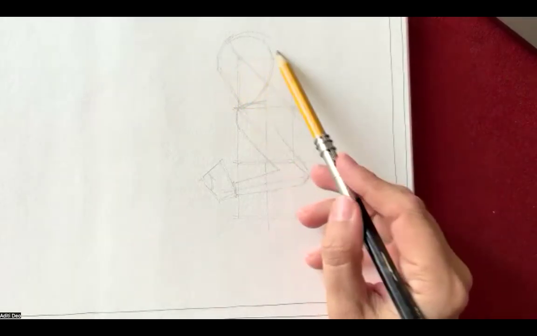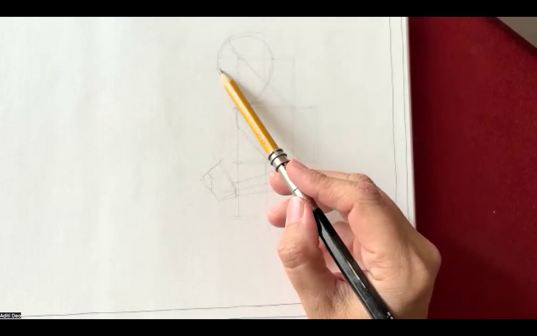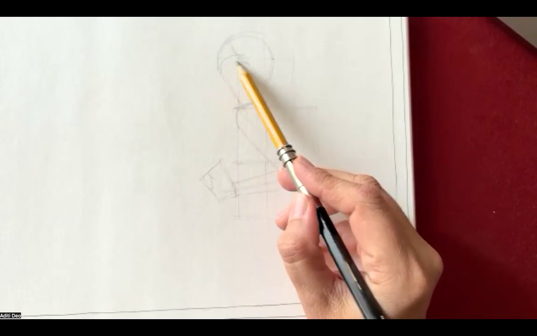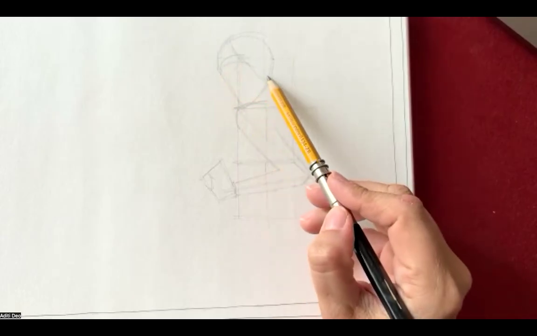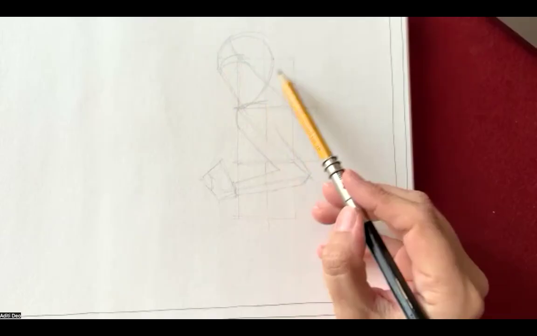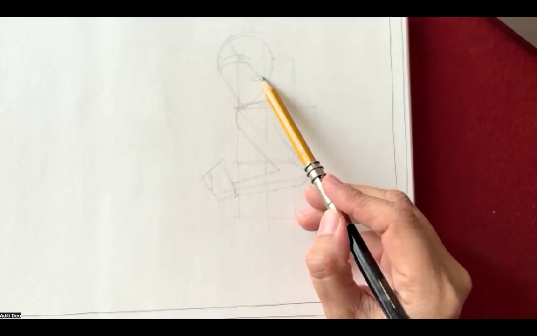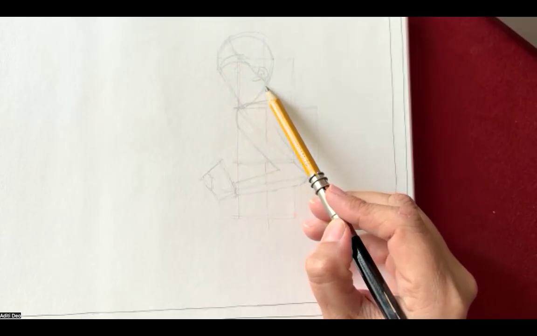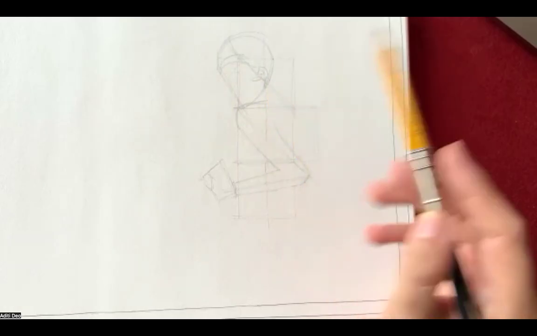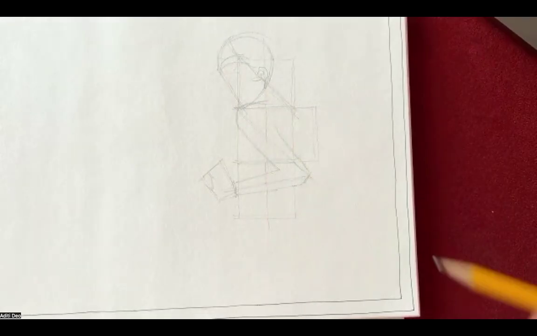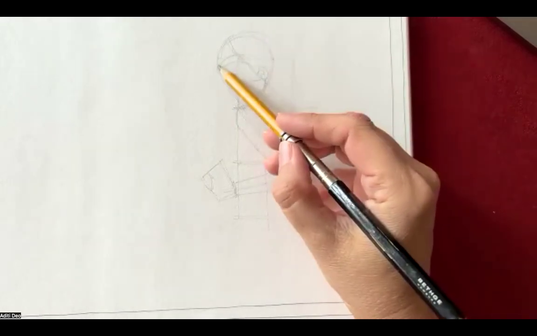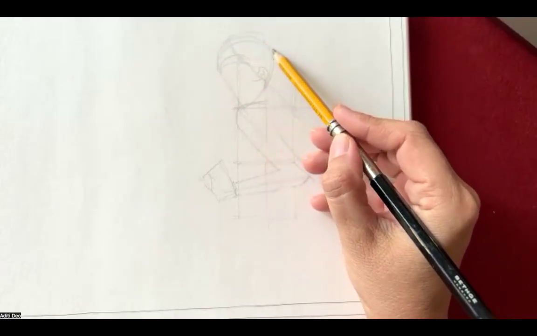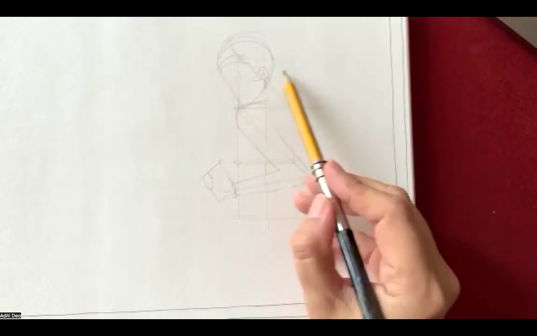Just trust the process. Don't get too worried. At this point the head is looking pretty big, but once we put in the hair, which will be here, and in line with this diagonal we have the ear, a very weird shaped ear. This will seem fine. Now you can make the adjustments.